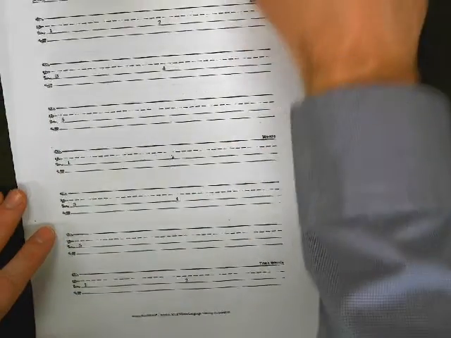Put your name on the front, put your name on the back, and then we're going to start on the front here at the top, number 1. Number 1 is write the letters that make the I sound. I. There's 3 of them.